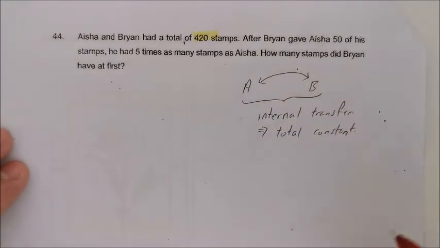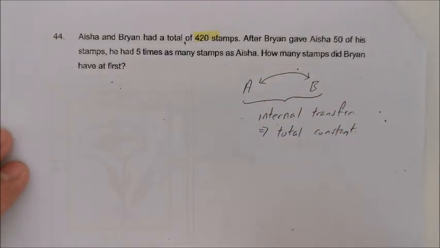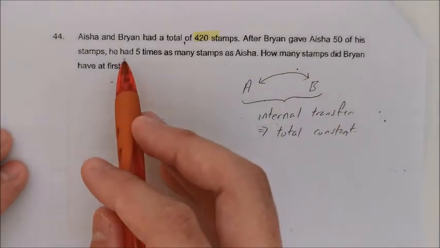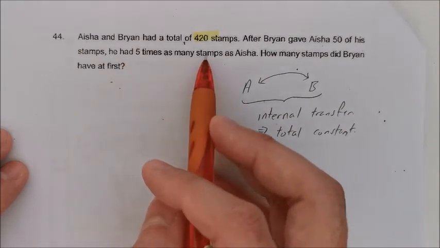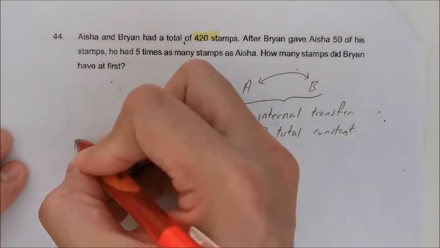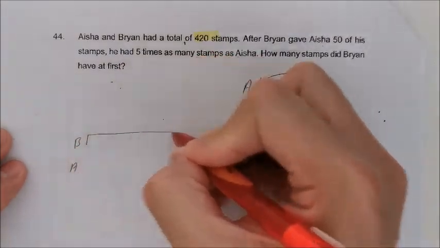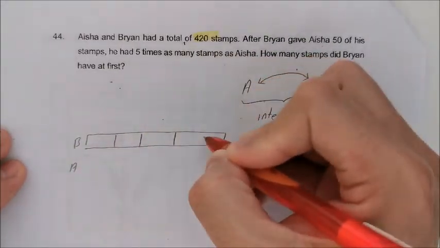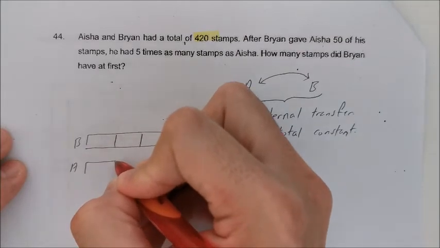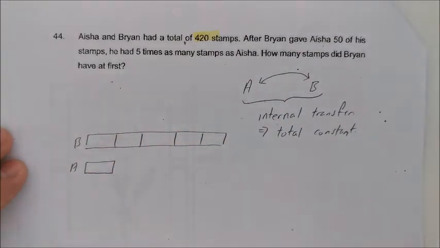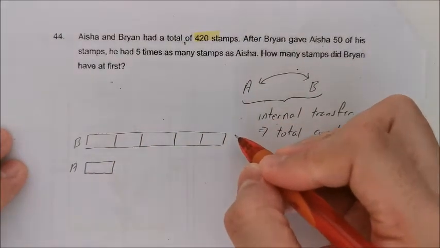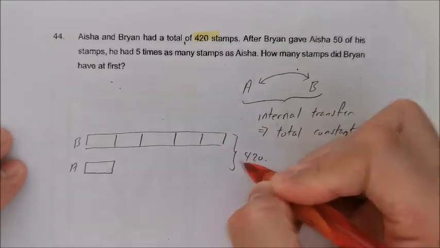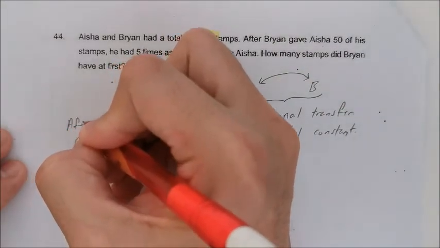So at the start, I don't know how the 420 stamps are shared between Aisha and Brian. But at the end, Brian had 5 times as many stamps as Aisha. So Brian 5 units, Aisha 1 unit. And we know that altogether it will be 420. So of course this is after.